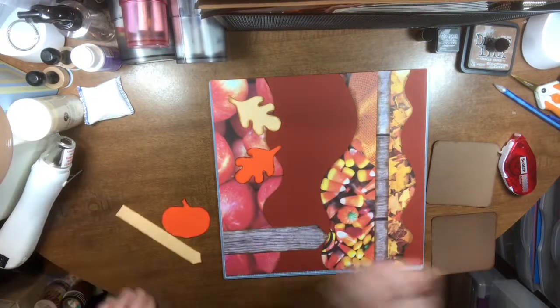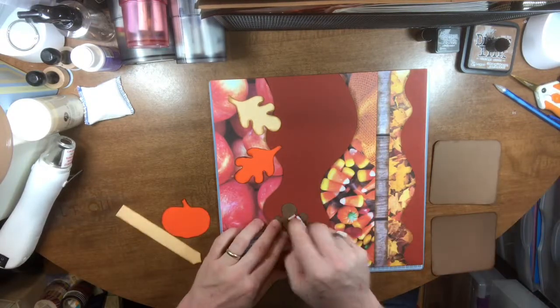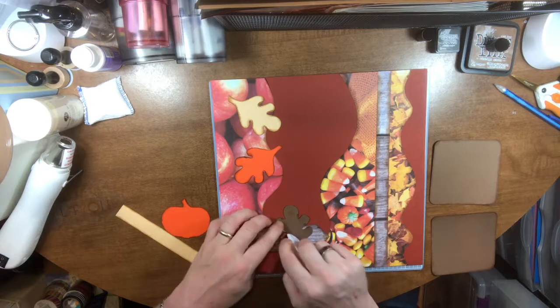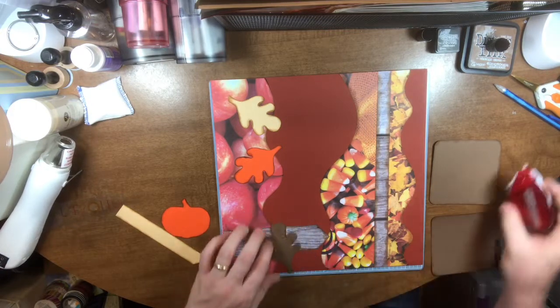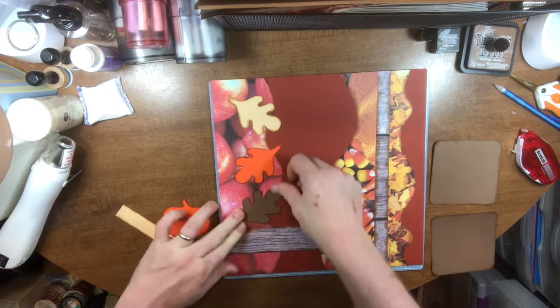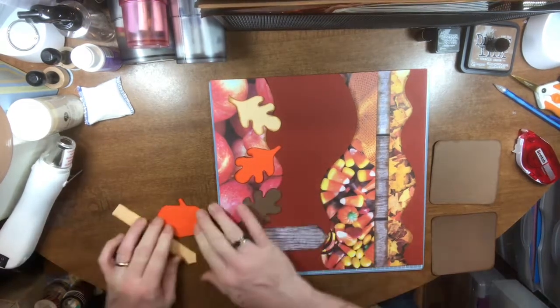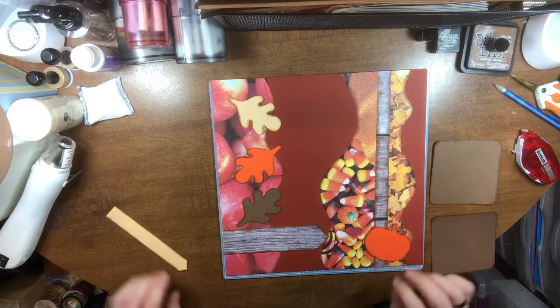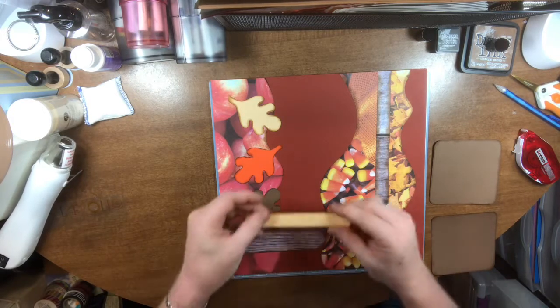There we go, and our brown leaf. Okay. And there we go. There's our cascading leaves. We're going to throw our little pumpkin over here in just a minute. But let's talk about our title page.